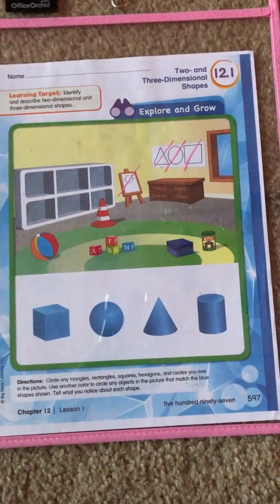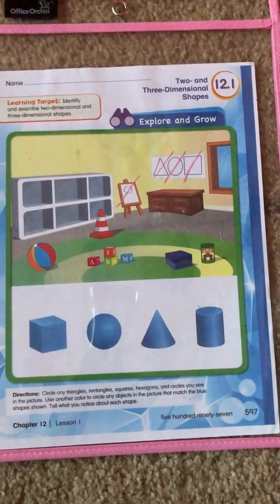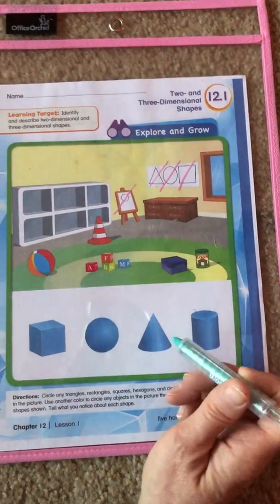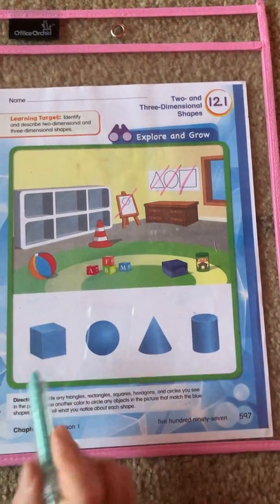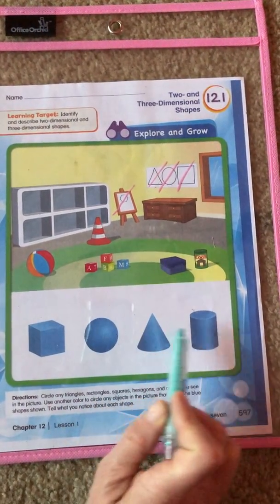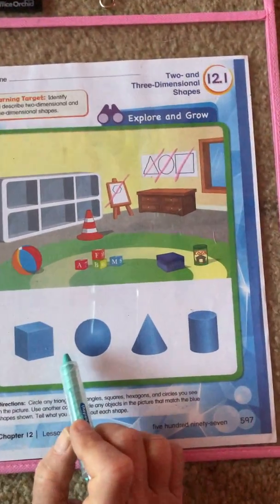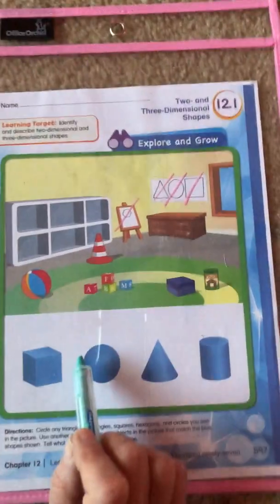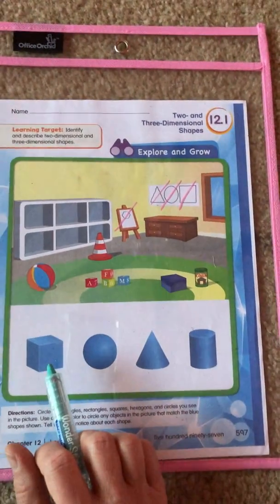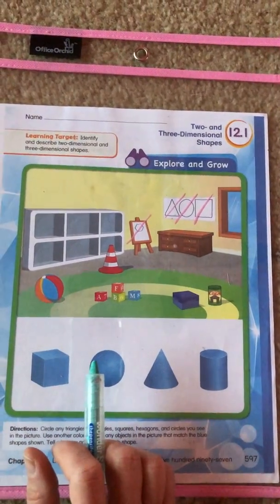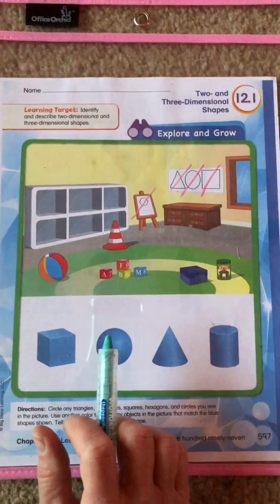All right. Now, I would like you to switch colors and find all the 3D shapes like these. Okay? 3D shapes pop out. Now, we're looking on a flat piece of paper, so it's kind of hard to tell which ones might be 3D.